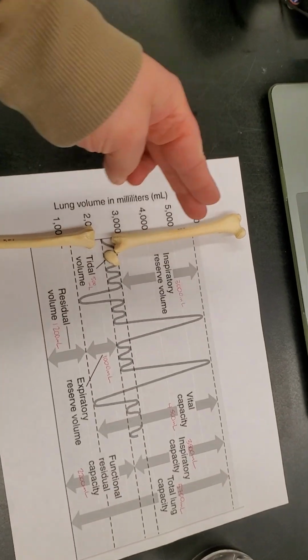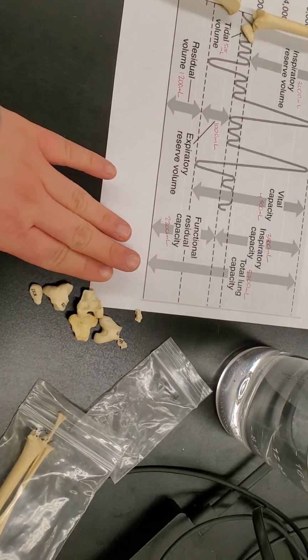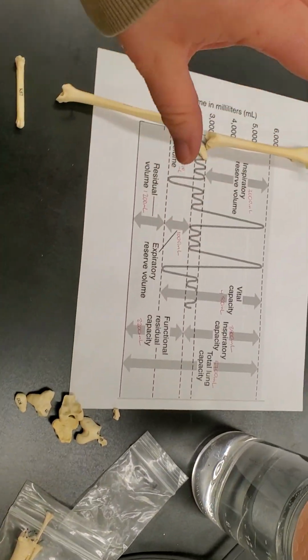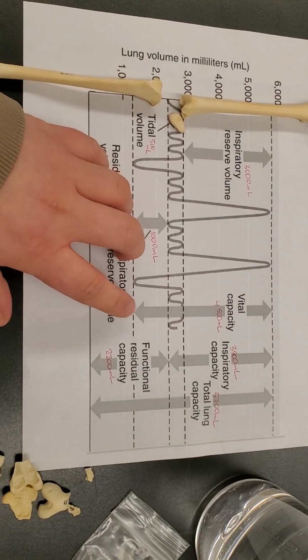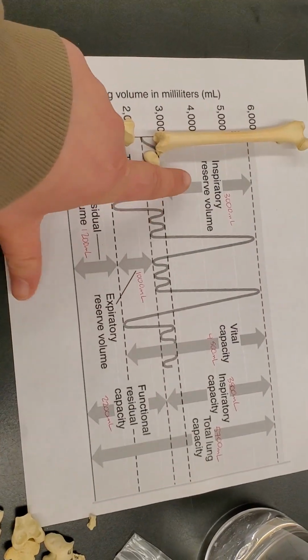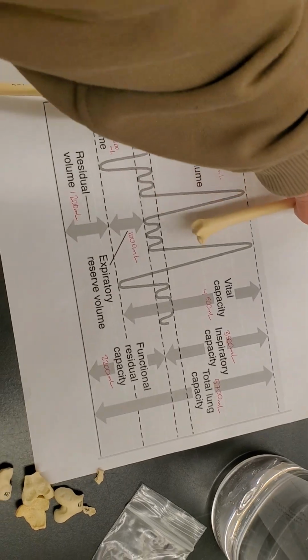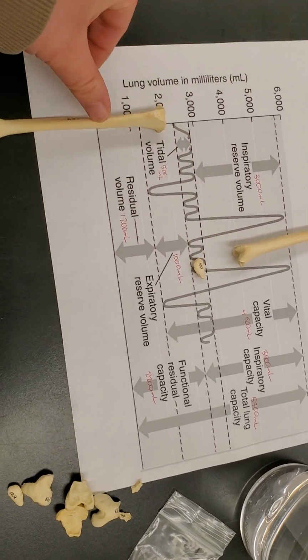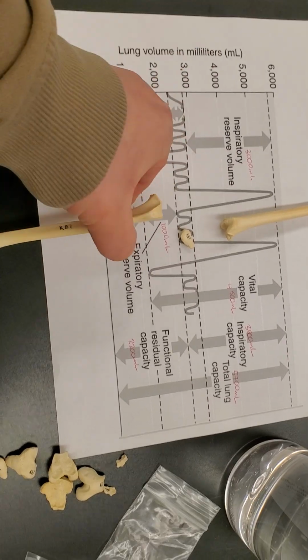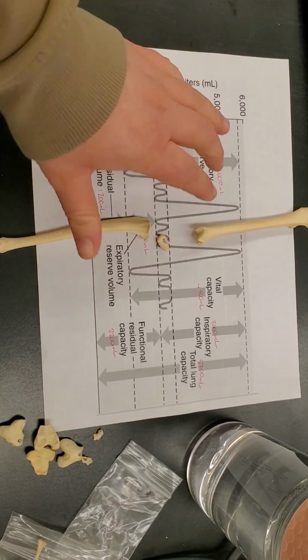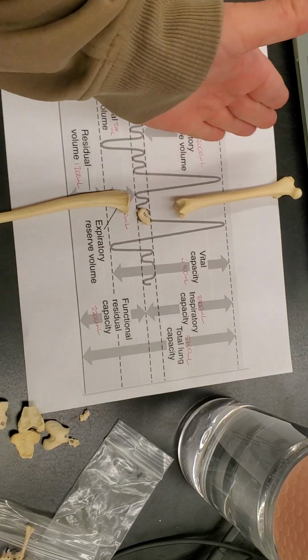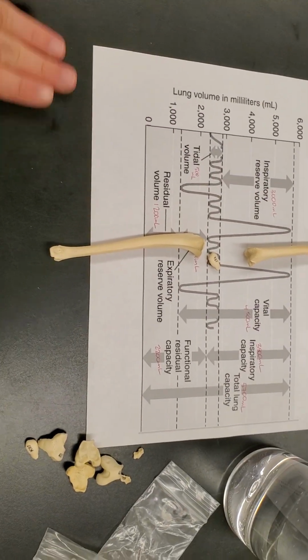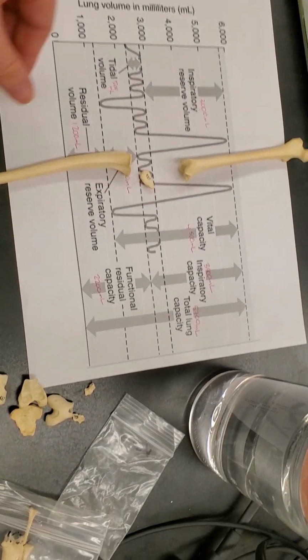And so then we can start thinking about these individual parts that are building up this leg of the total lung capacity together as little bits and pieces. When it comes to the vital capacity, that's going to be your inspiratory reserve volume, your femur, plus your tidal volume, your patella, plus this expiratory reserve volume of the tibia. So your vital capacity is essentially all of your leg minus your foot.